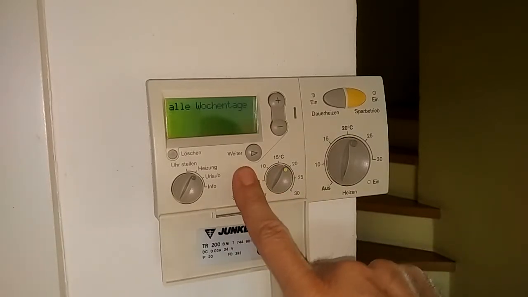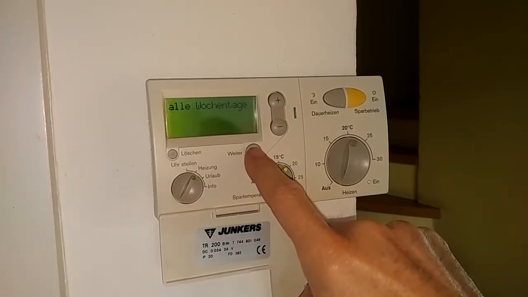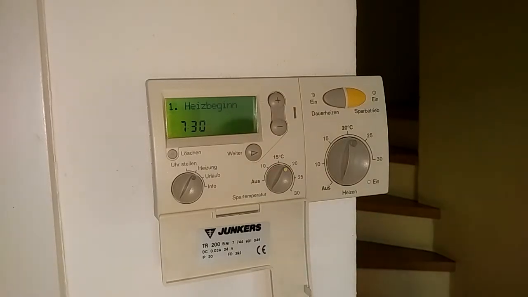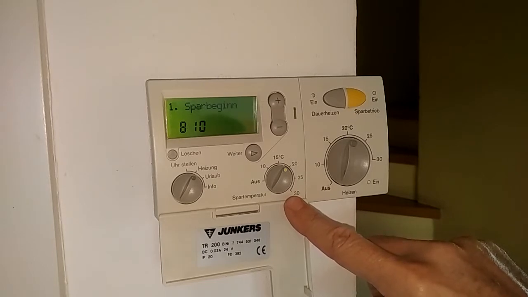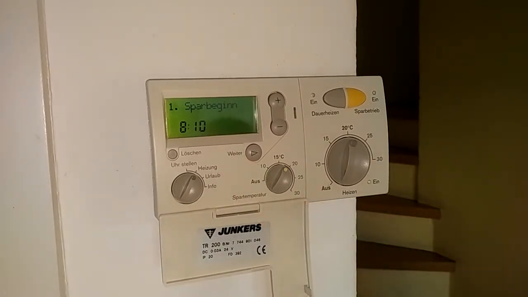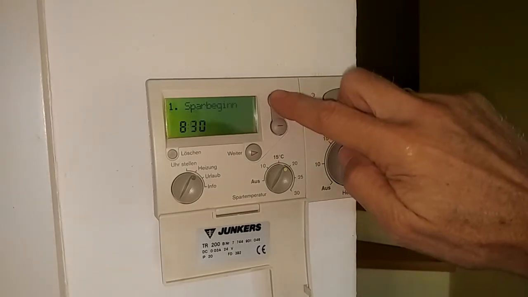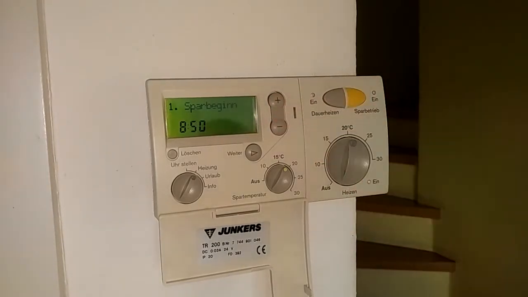So if you want to change that, you go on Weiter, you press the button, then it shows Heizbeginn. We are in the menu all days. Heizbeginn means begin of heating, 7:30 in the morning. Then the temperature will go to this gauge. It says Sparbeginn, start of saving. That means the temperature will go to this gauge, which we have set a little bit lower. It's 8:10. If you want to change that, you go up. It's 8:20, 8:30, whatever you want. You just set it here when you want to stop the heating system.